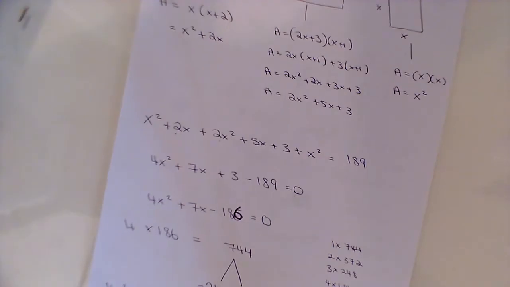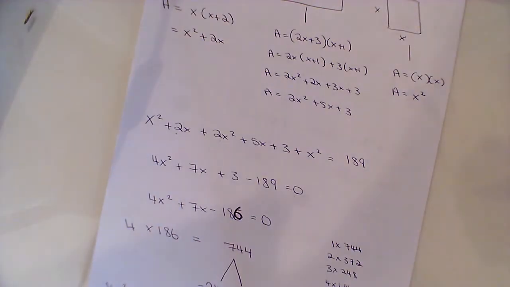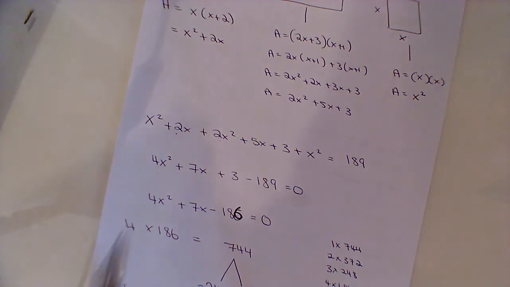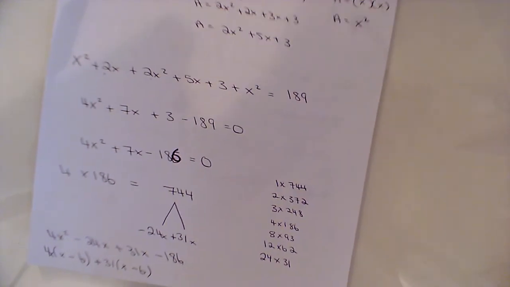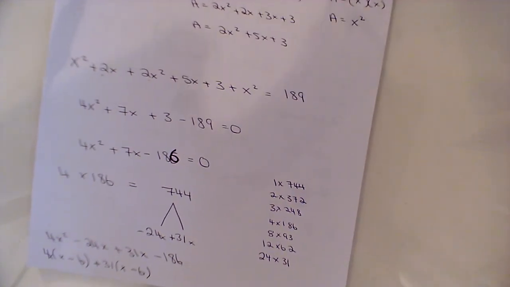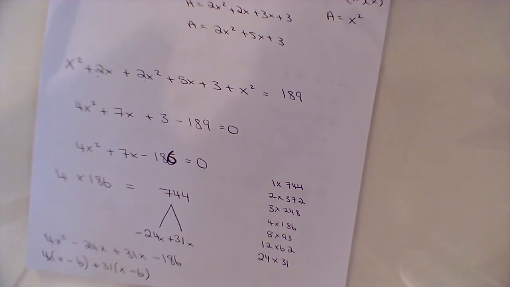And then I'm going to solve this using my guide number method. So I multiply the number that's in front of my x squared by my constant. So I'll have 4 by 186, which gives me 744. I need to then write down the factors of 744, which will give me a difference of 7. So I have 1 by 744, 2 by 372, and I keep going until I get 24 by 31. They have a difference of 7.